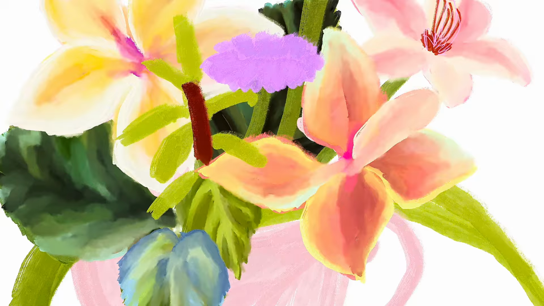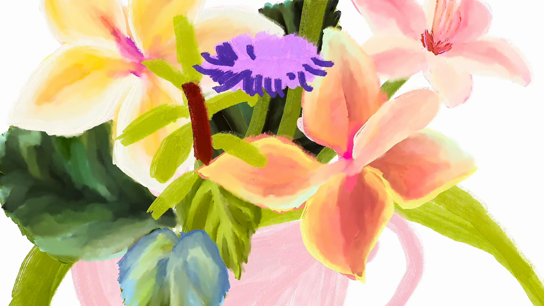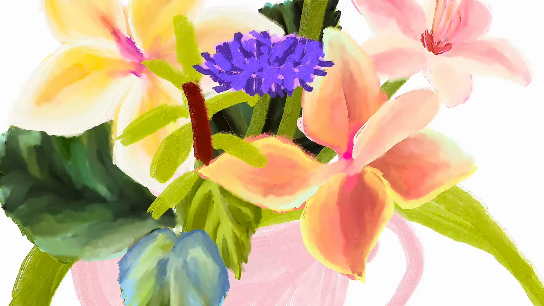There is no main character here. The entire bouquet is the subject. And that is the trick. Instead of one focal point, I create a unified mass. The eye settles not on the single flower, but on the cluster. That cluster is depth.